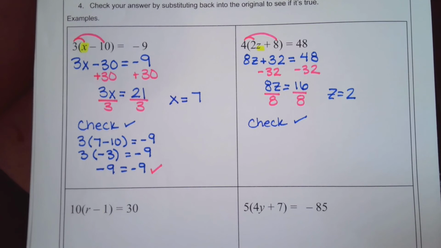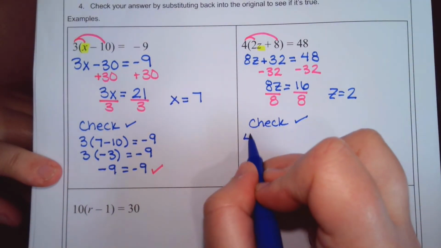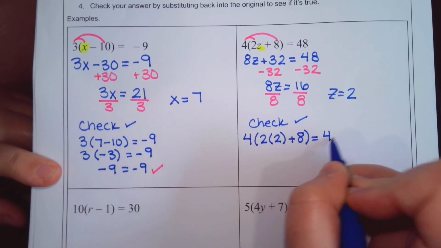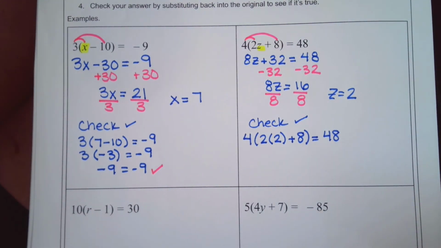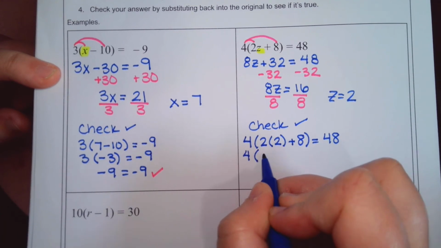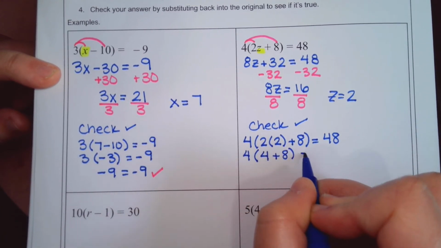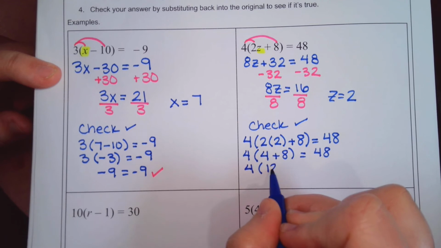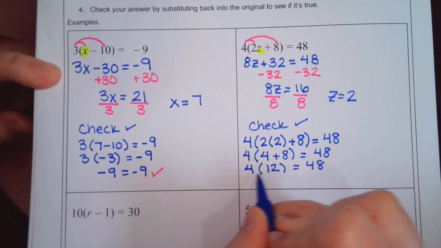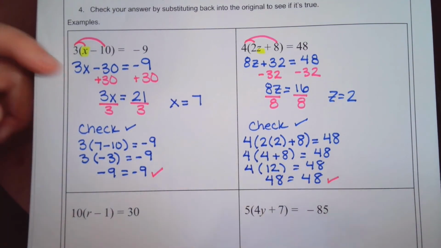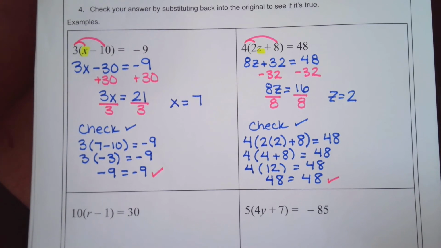So now we need to check, plug 2 into z. So we have 4 times 2 times 2 plus 8 is equal to 48. So there's a lot of simplifying we have to do, but that's okay. So we're going to start with 2 times 2 is 4, plus 8 is equal to 48. 4 plus 8 is 12. And then 4 times 12 is 48. And look at that. It checks out. Awesome. So we have 2 more examples that we're now going to go do.